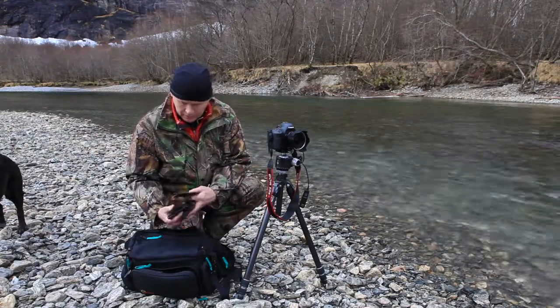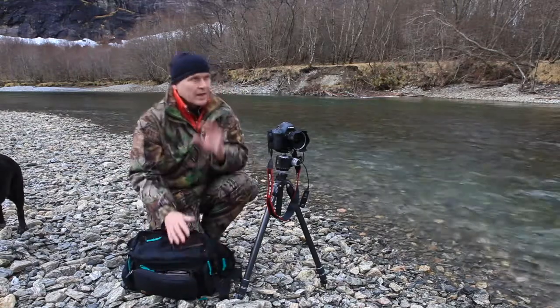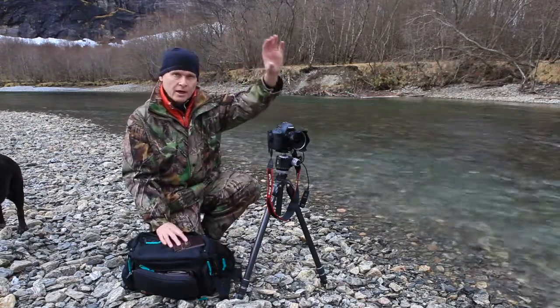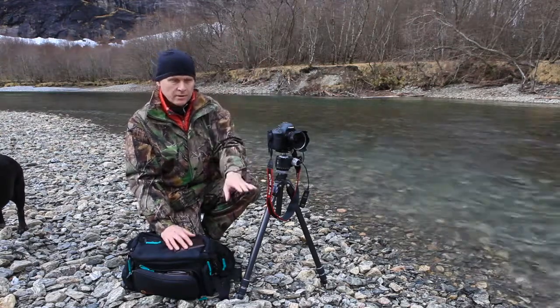I'm going to use my Singh-Ray V1 filter, because here's a valley and I need to balance the light between the sky and the foreground here, because the sky is much brighter than the foreground here.